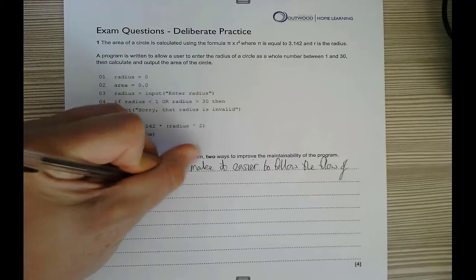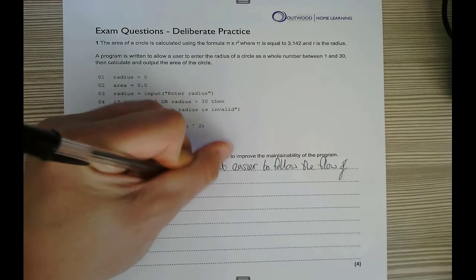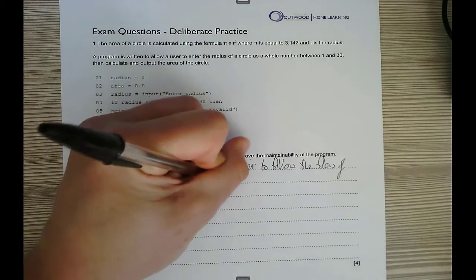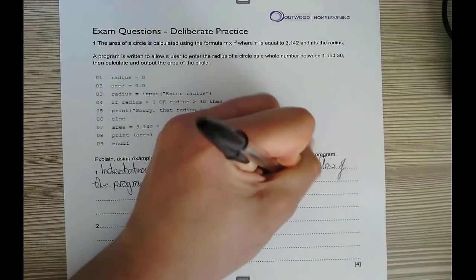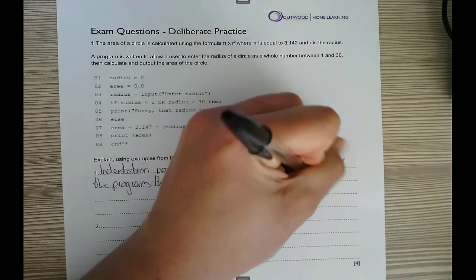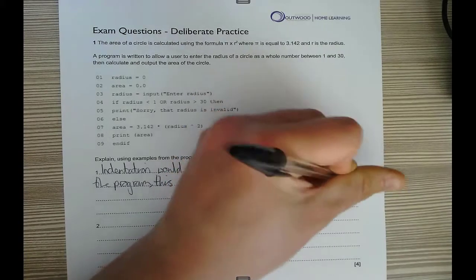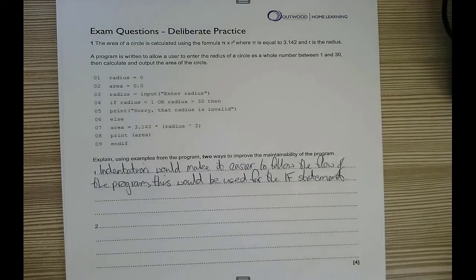This would be used for the if statement. So I've made one identification of how we can improve the maintainability and also given the example in that program.